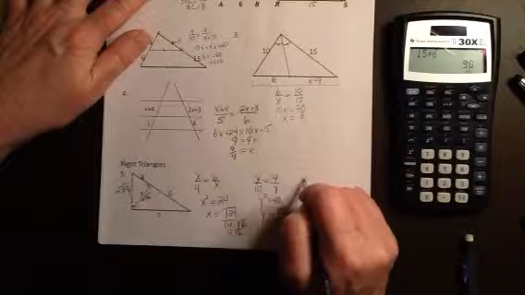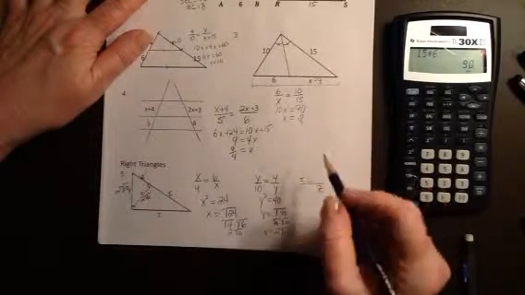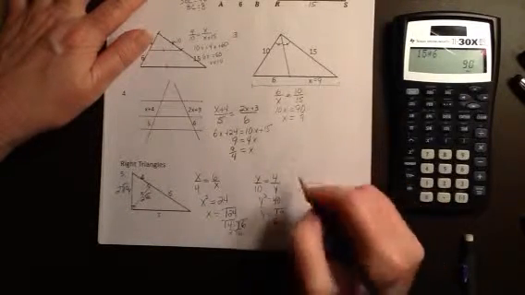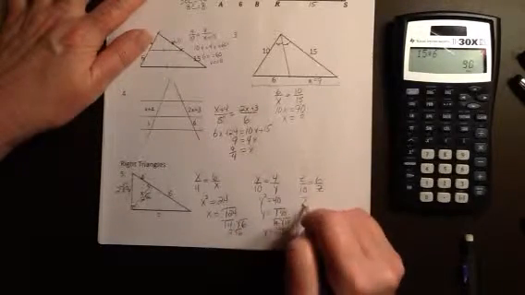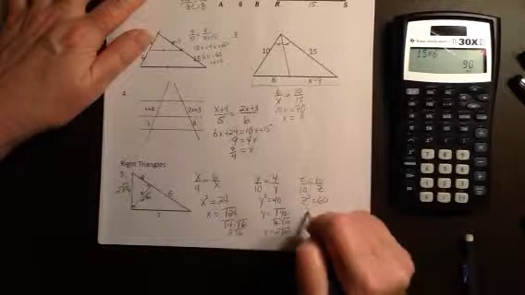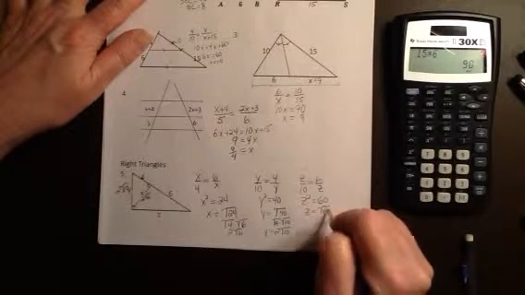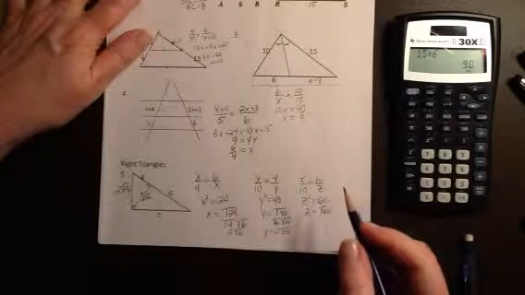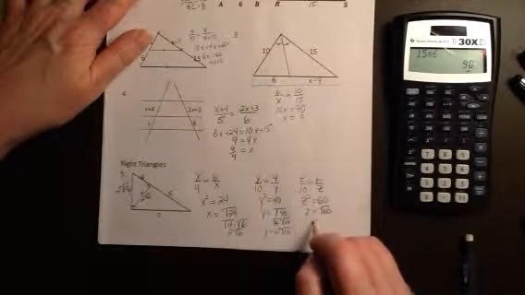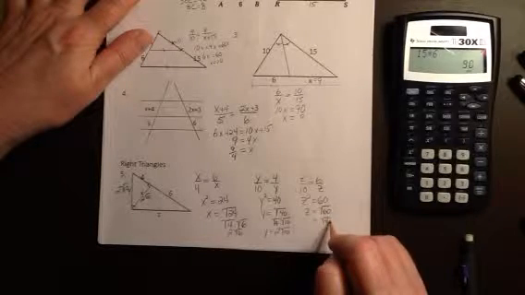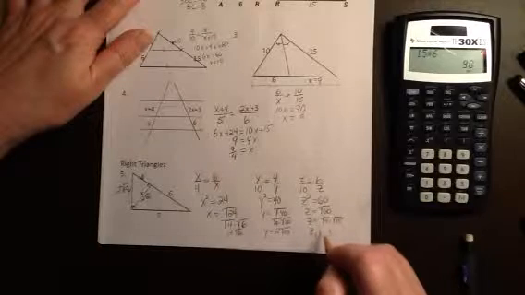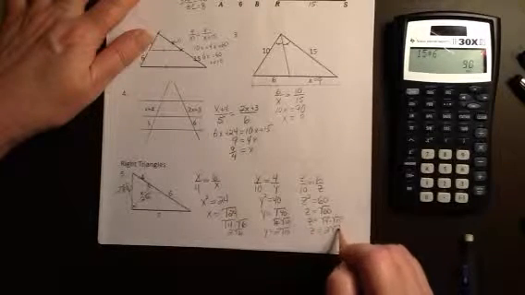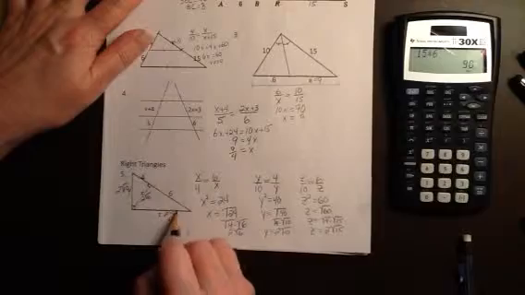And then the next one, z, is the geometric mean between the whole hypotenuse 10 and the segment of the hypotenuse that's adjacent to z, which would be that 6. So then z squared is equal to 60. Z is equal to the square root of 60. Now what two numbers multiply to get 60 where one is a perfect square? We would have the square root of 4 times the square root of 15. And so z is equal to 2 times the square root of 15. Okay, that's page 1.